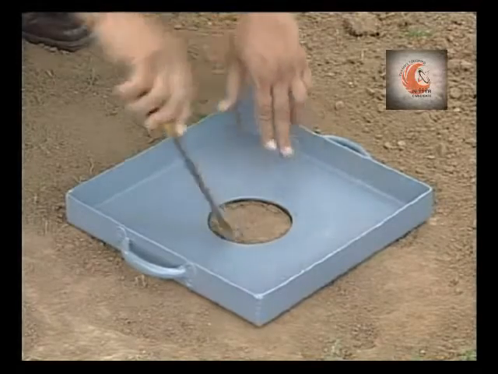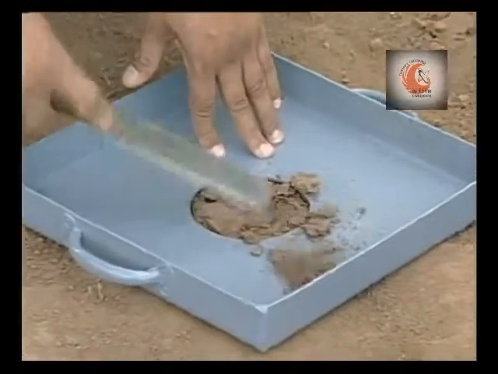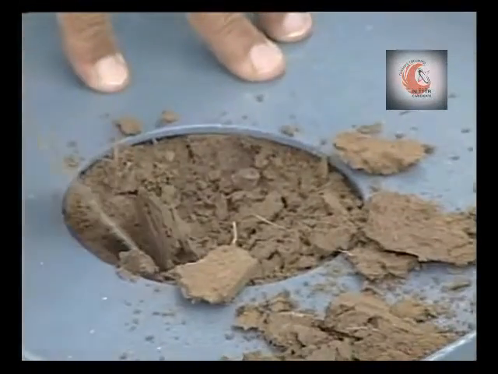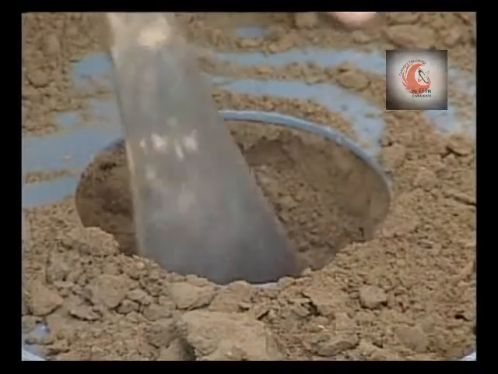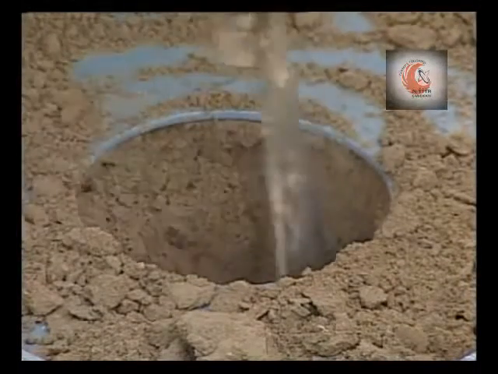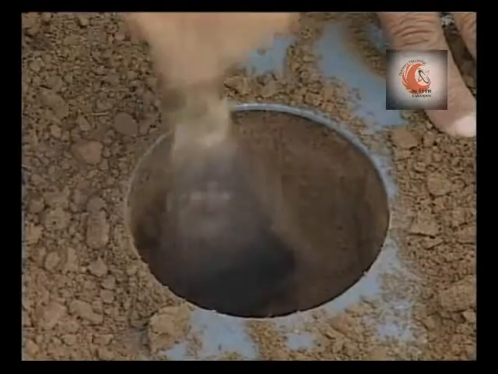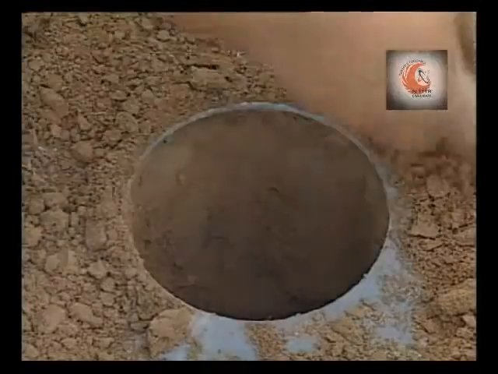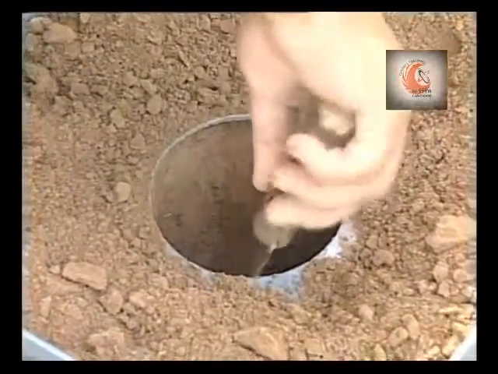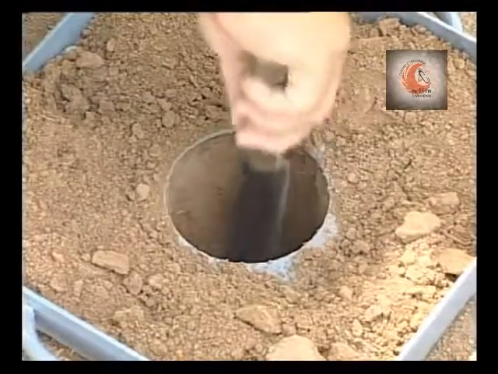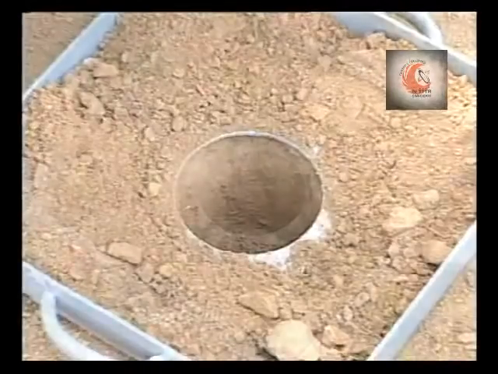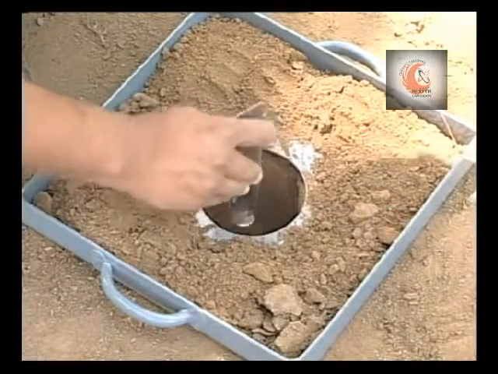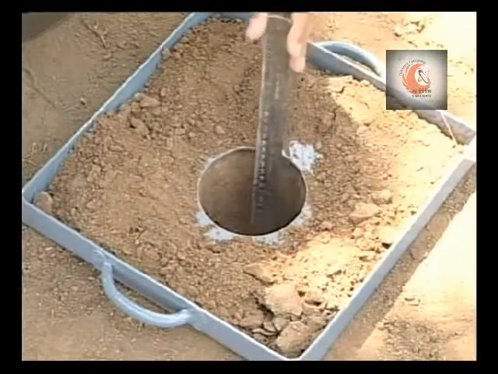While excavating, use hole in the tray as a pattern. Excavate up to a depth of 15 centimeter.